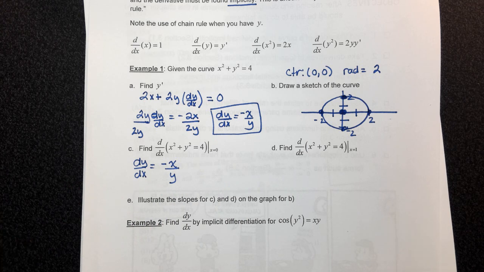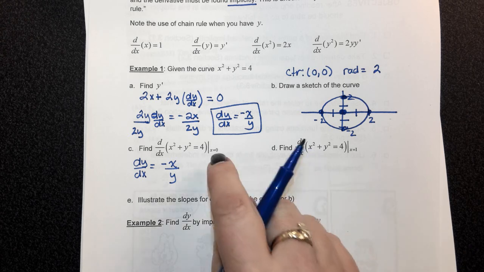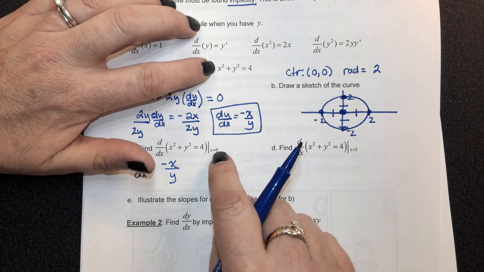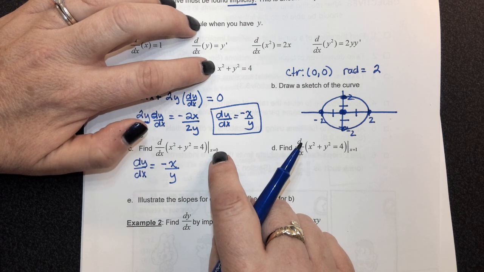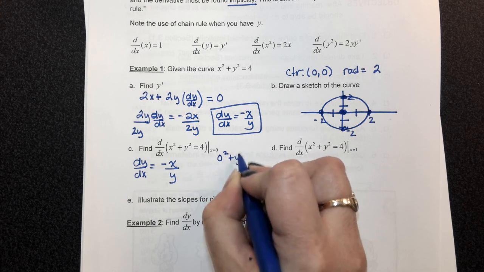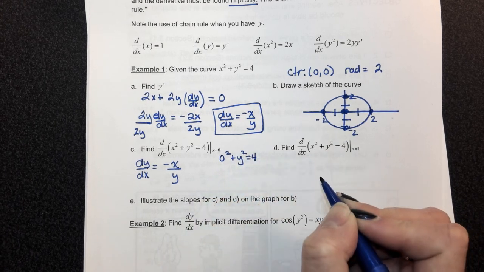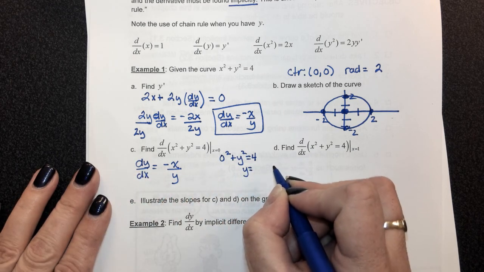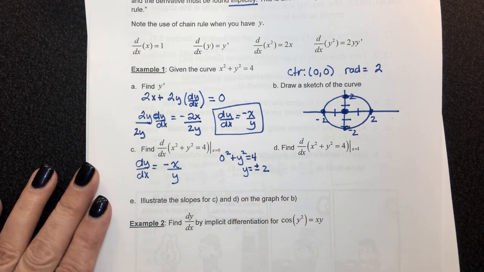So again, like I mentioned, it's not enough to just know the x value. You've got to know the y coordinate as well. So what's the y coordinate going to be? You've got to take 0 and plug it back into the original curve. So I've got to find y first. 0 squared plus y squared is equal to 4. So when x is equal to 0, what's the y value going to be? Plus or minus 2.